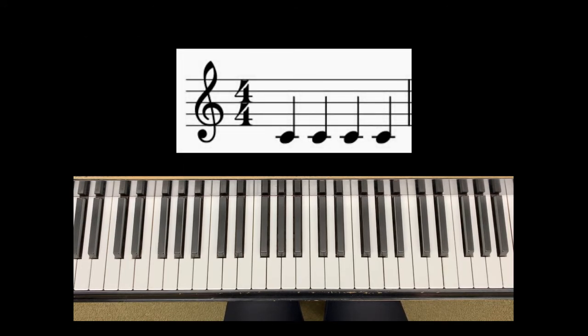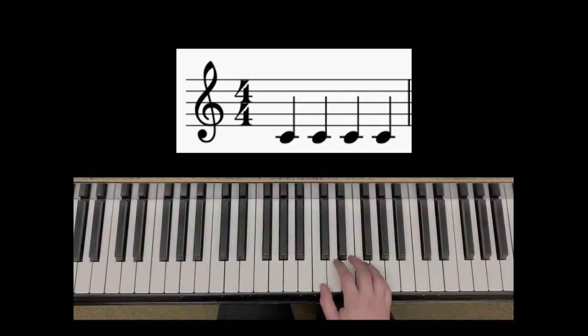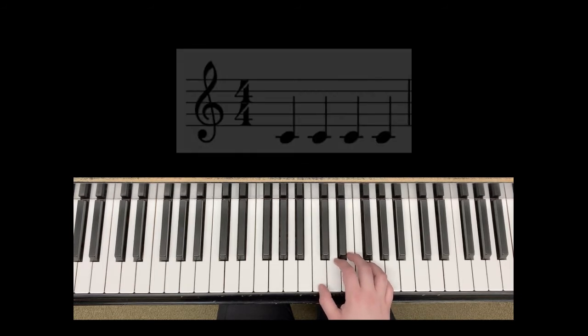Let's play quarter notes on middle C with our right hand thumb. Play along with me and count out loud. 1, 2, 3, 4, 1, 2, 3, 4, 1, 2, 3, 4.